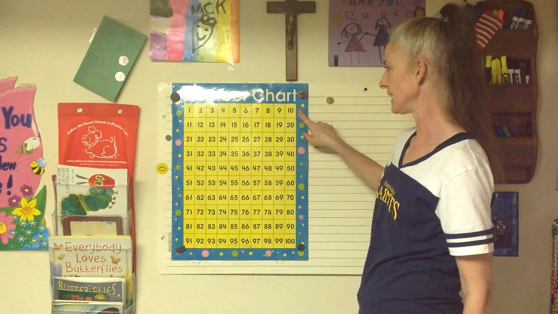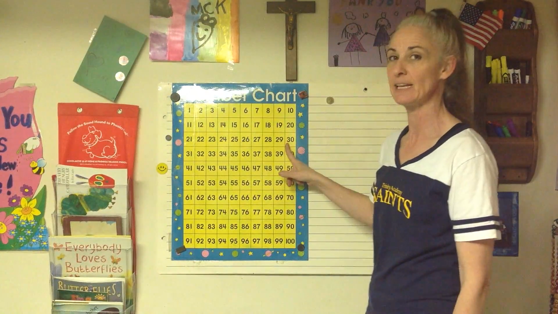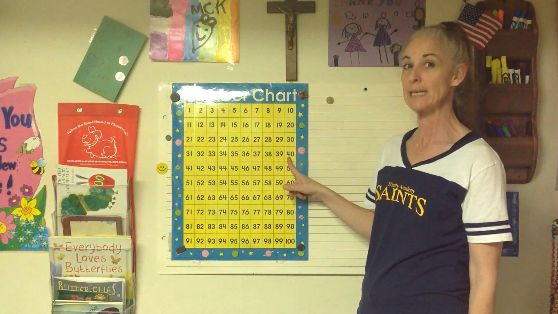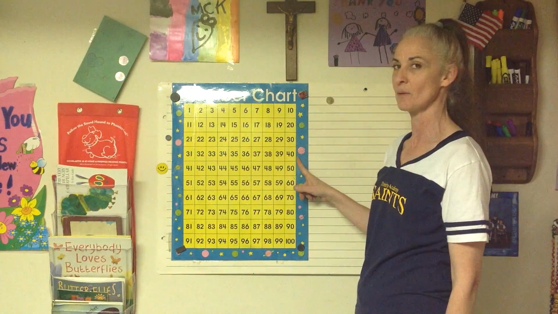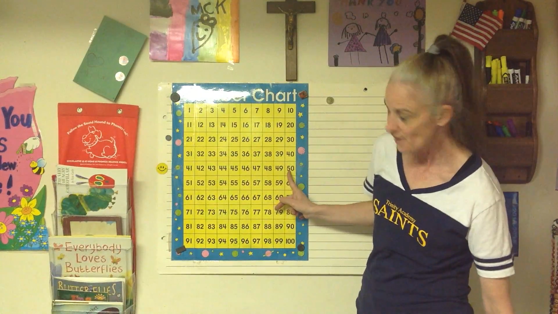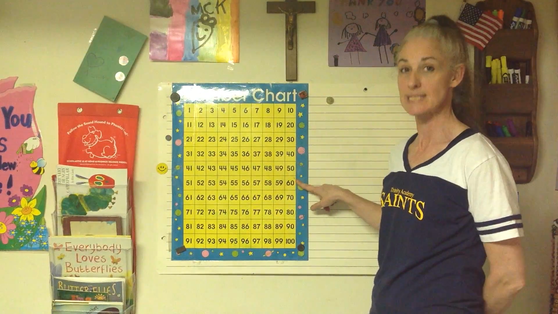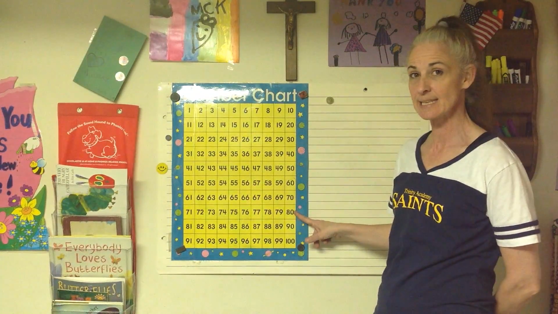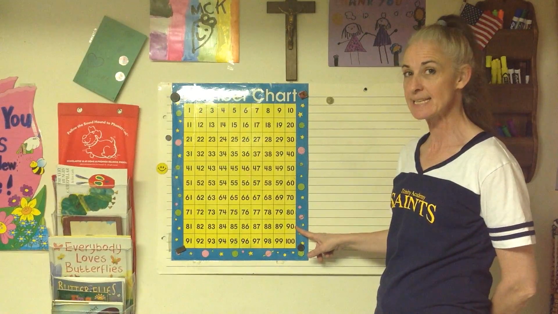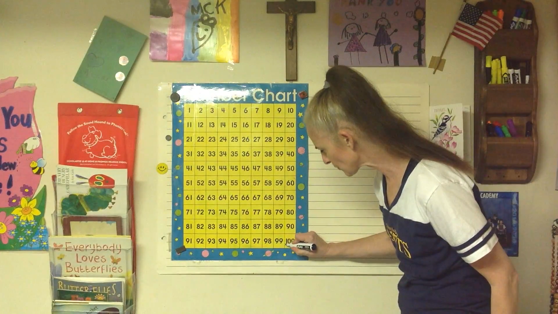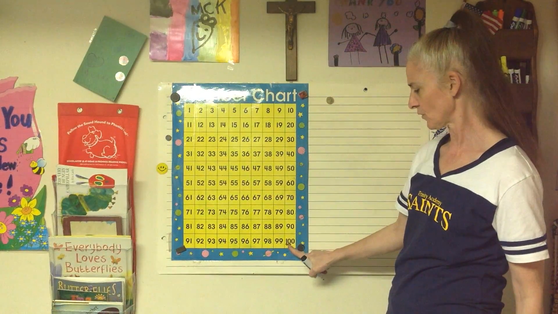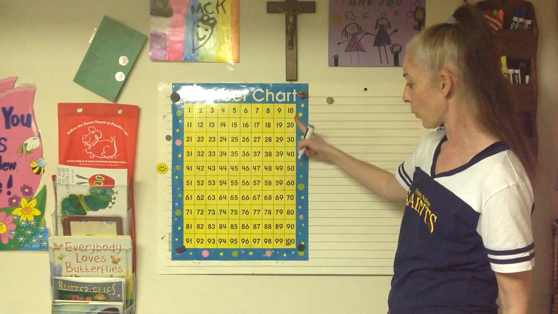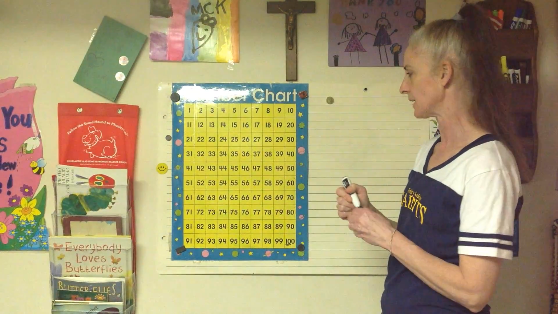Very good. 10 is one group of 10. 20 is two groups of 10. 30 is three groups of 10. 40 is four groups of 10. Good, say it with me. 50 is five groups of 10. 60 is six groups of 10. 70 is seven groups of 10. 80 is eight groups of 10. 90 is nine groups of 10. And 100 is 10 groups of 10. See? The 10 is first, and then there's a 0. So that's what the 0 means. Groups of 10. Good job.